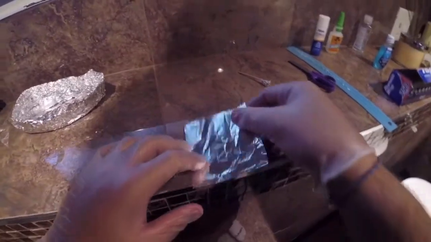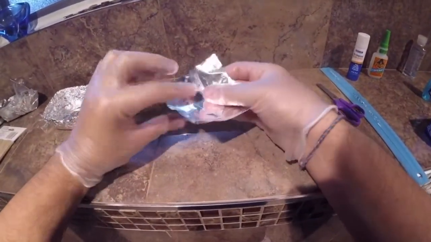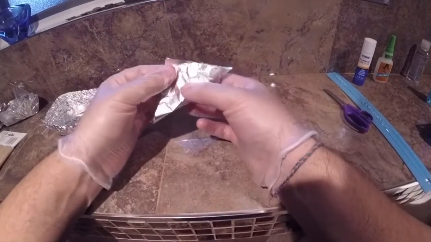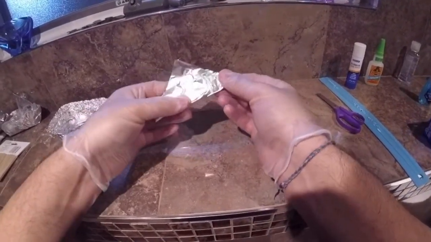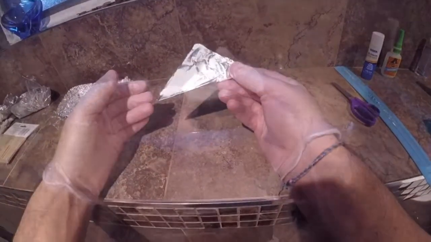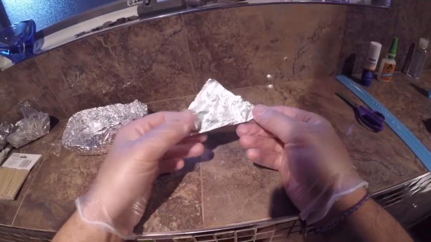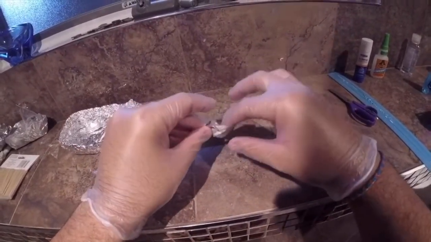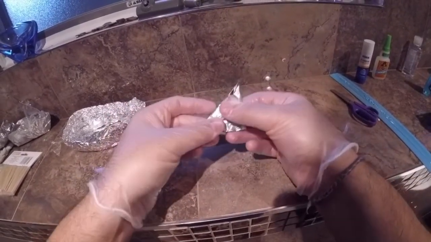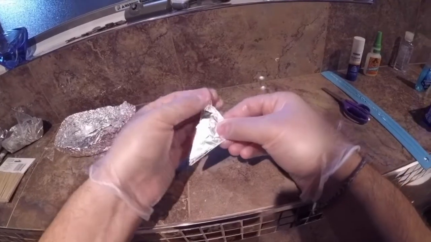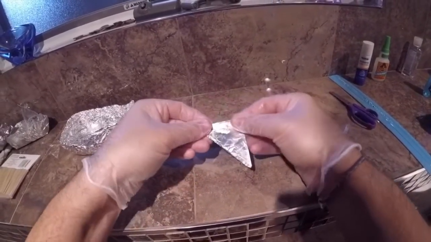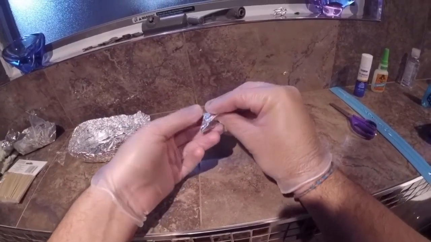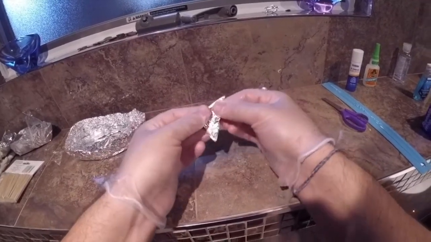Next, we're going to take one corner and we're going to bring it to the other. And it's okay if paper wrinkles. You're going to fold it as neat as possible so that now you have a triangle. Now that you guys have a triangle out of your tin foil, it's time to fold it once again. So then now it looks like this. One more step. You're going to fold it just like so.